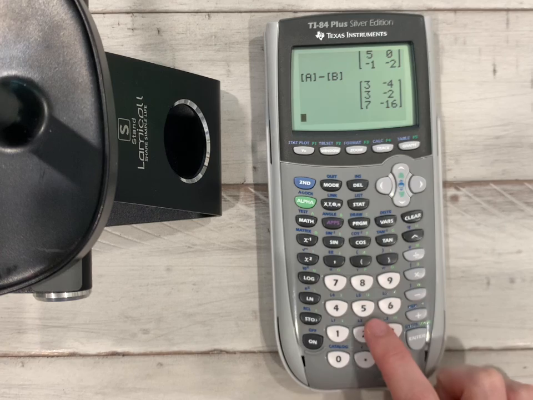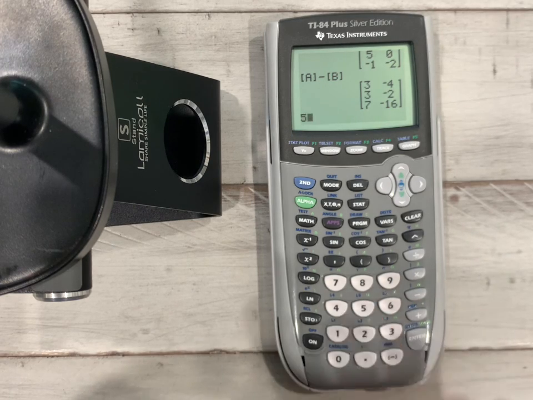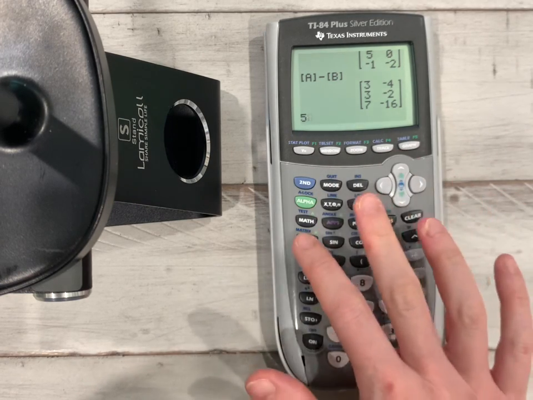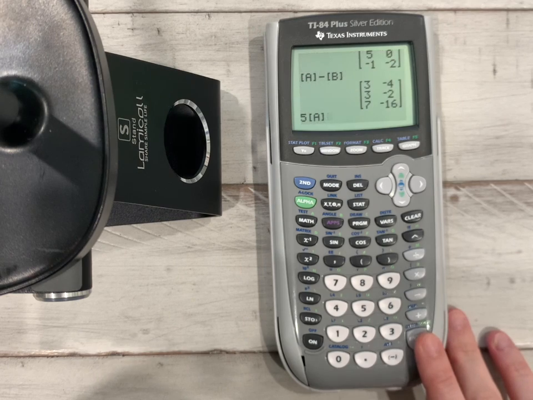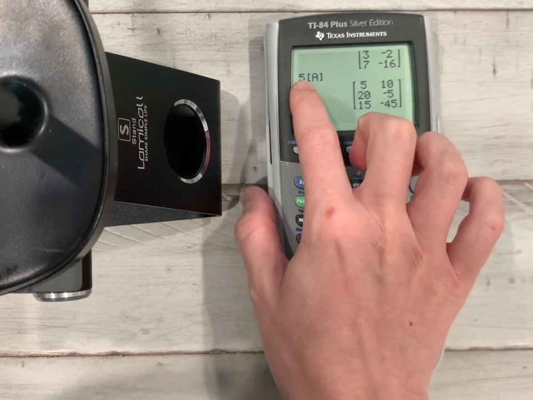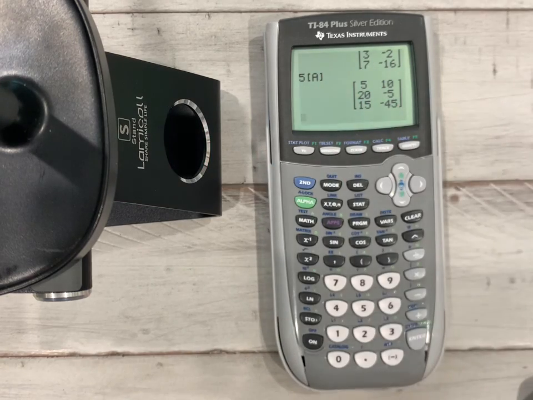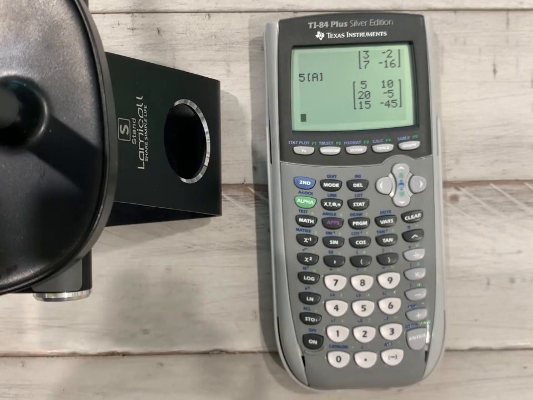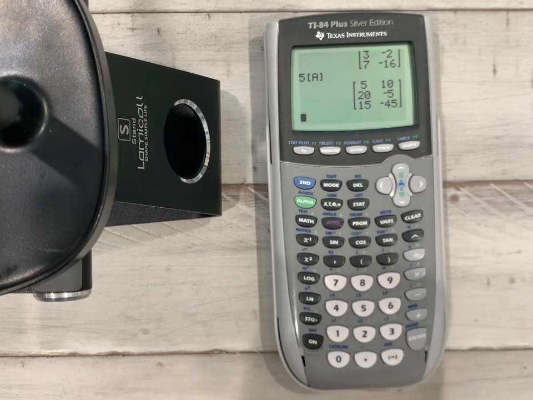So I had 5 times my matrix A. So 5, and then I'll call my matrix A. And I get that matrix. So you can literally just do 5 and then A. You don't have to do multiply or anything, just do 5A. Okay. So whenever you do this, use that matrix menu, and remember, I know it's annoying, but you do have to come out of the matrix menu each time you want to input a new matrix.